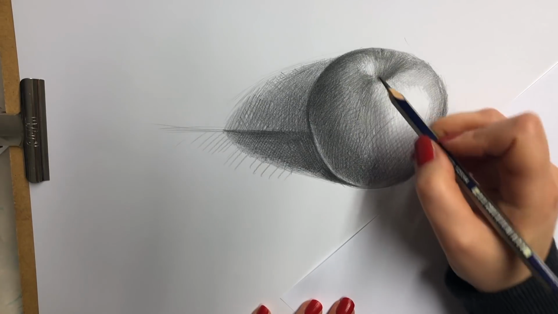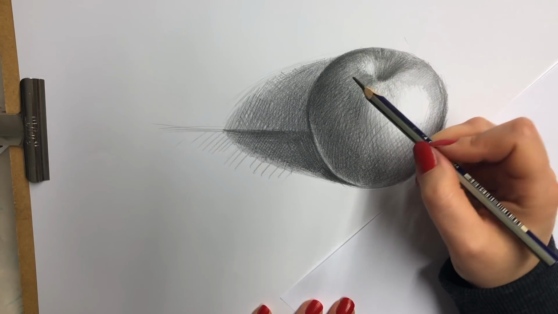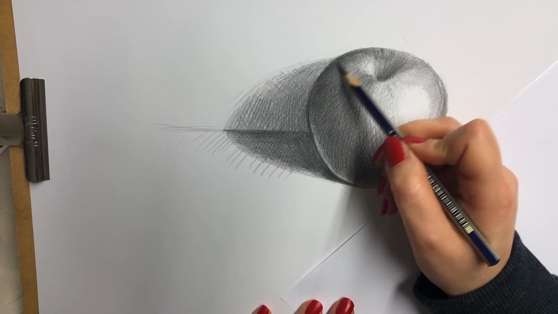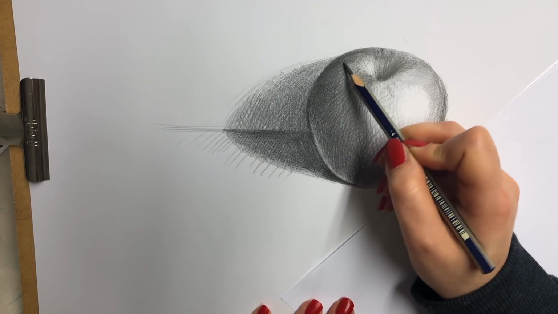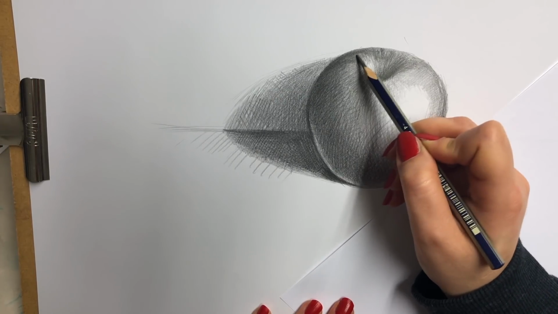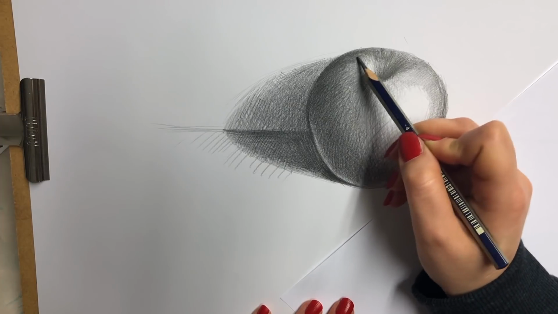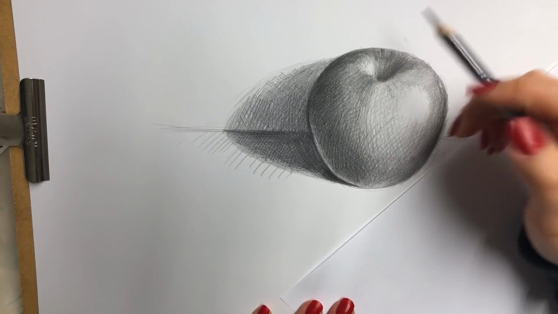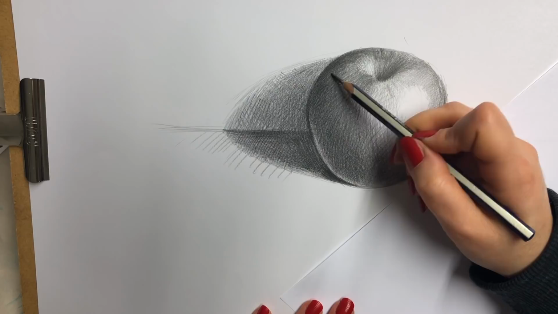I won't put all of them through, otherwise we'll be here until tomorrow, but I'll just mark some of them through a little bit, just to give it that sort of feel.